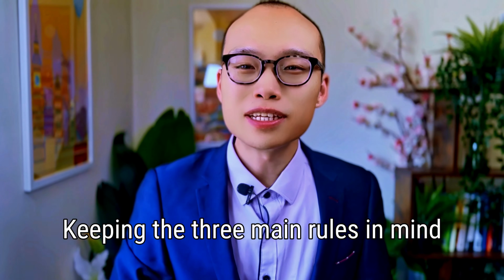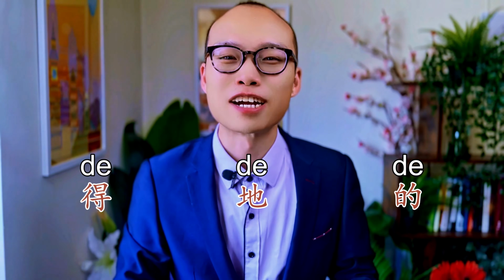In conclusion, by keeping the three main rules in mind, you can mostly differentiate the use of the three particles correctly in various scenarios.